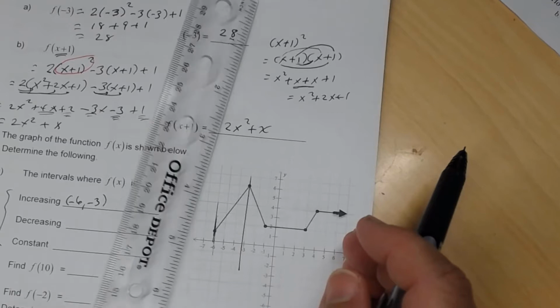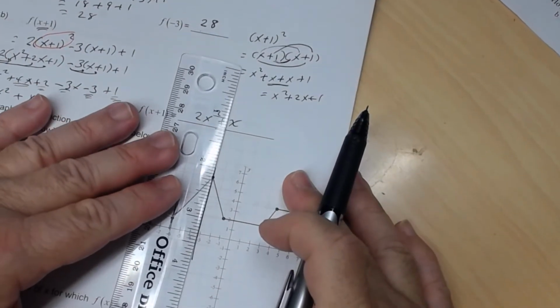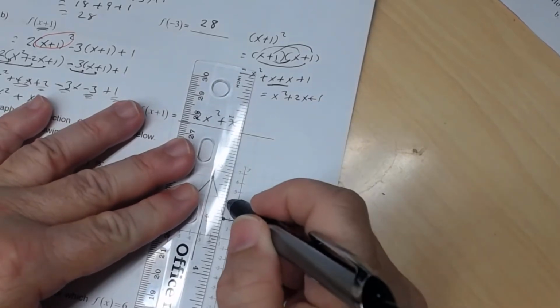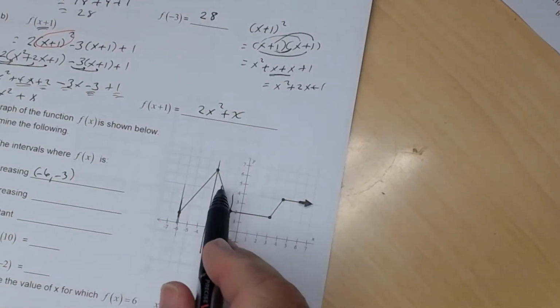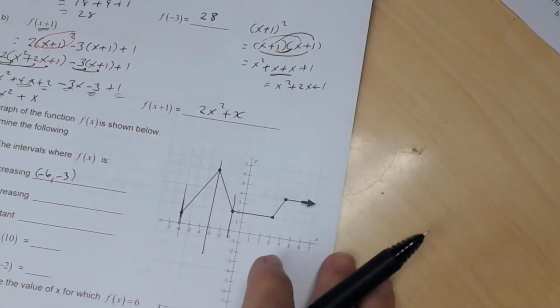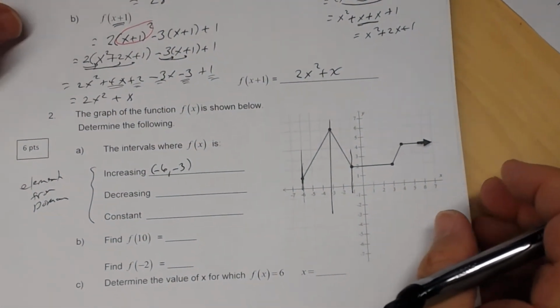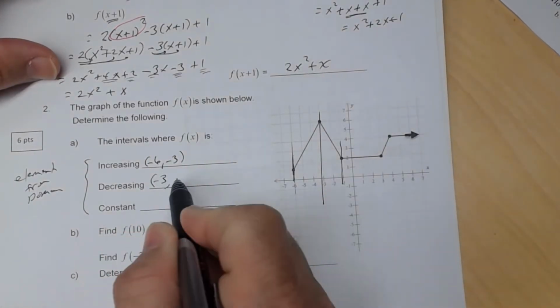But as I go from -3, so again, use a ruler, -3 to -1 right here. So from -3 to -1, my y values are decreasing. My function is decreasing. So I'm going from -3 to -1.